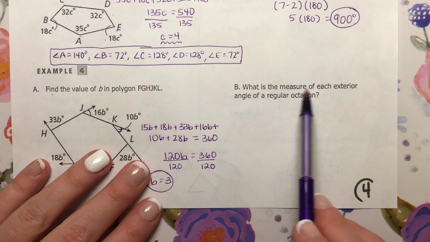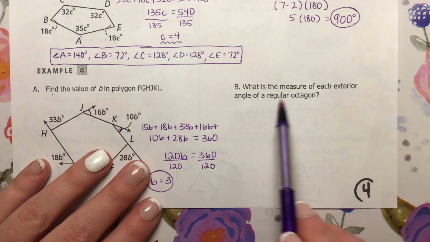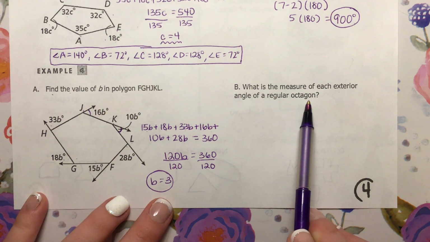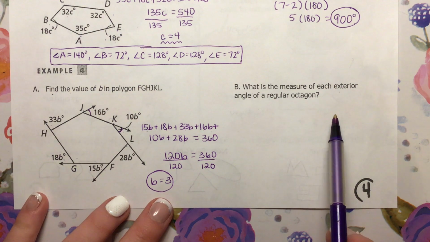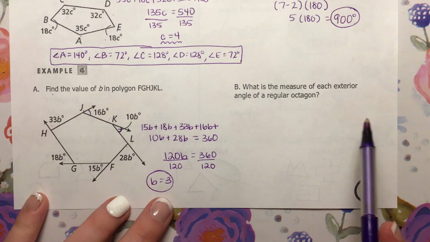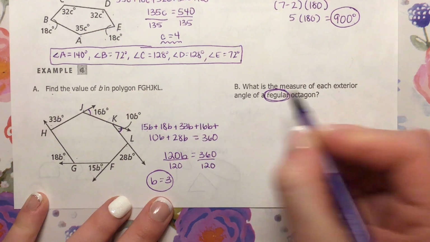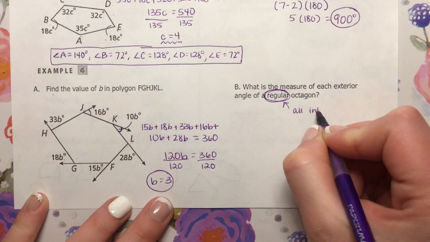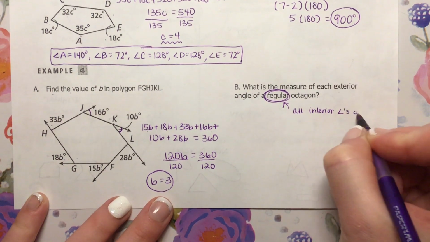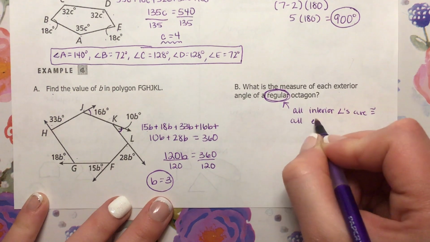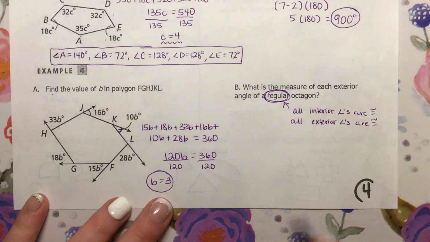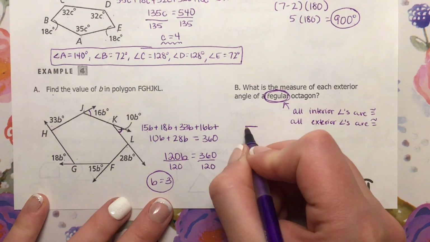In example B, it says, what is the measure of each exterior angle of a regular octagon? Okay, so in a regular octagon, I am going to have 8 angles, which means I'm going to have 8 exterior angles as well. And because it's regular, all interior angles are congruent, and all exterior angles are congruent.